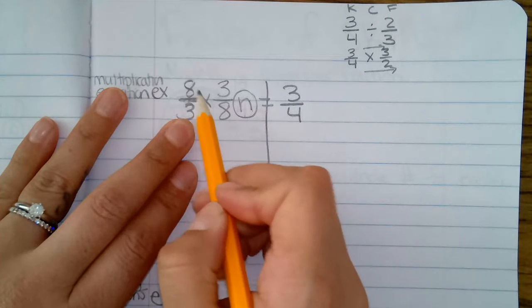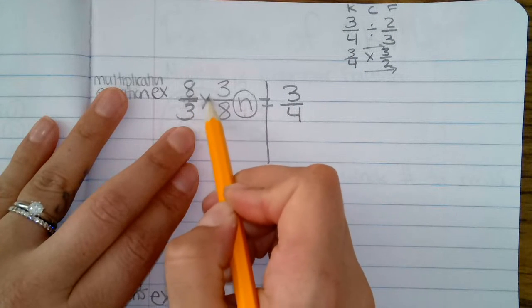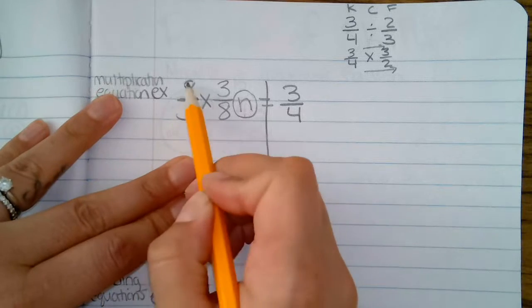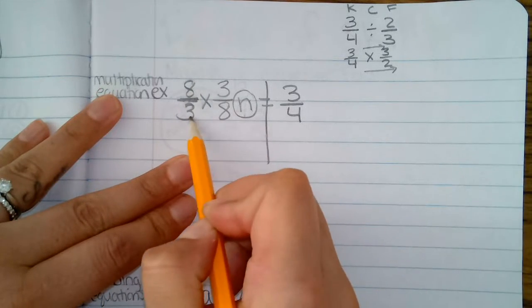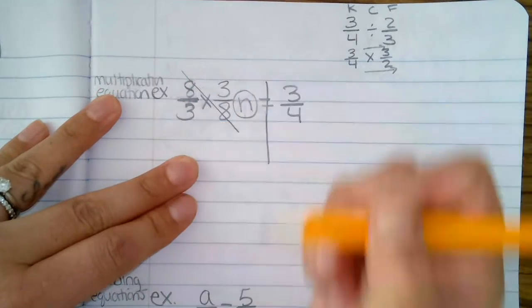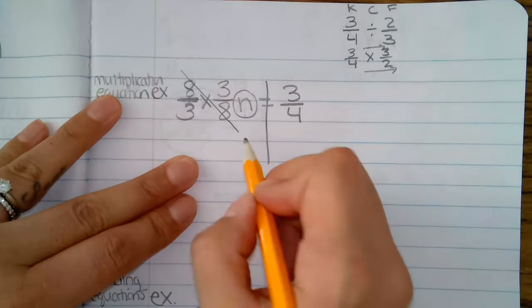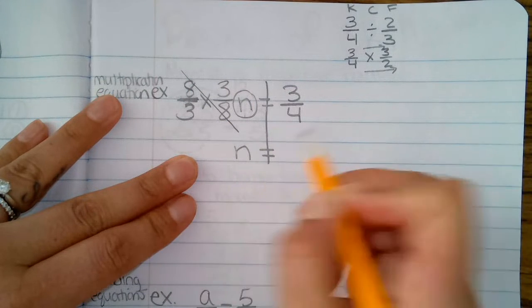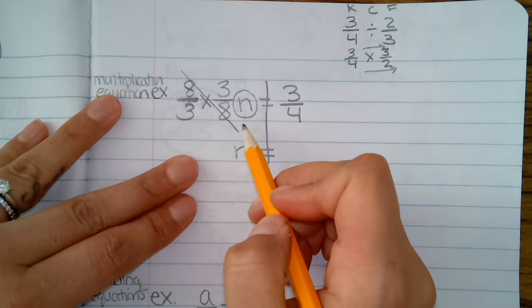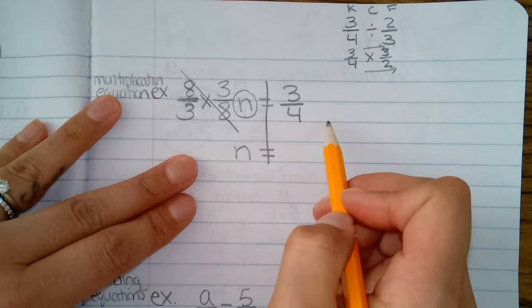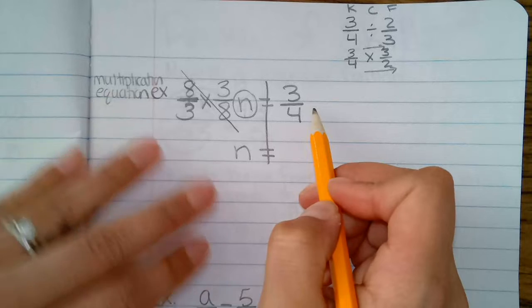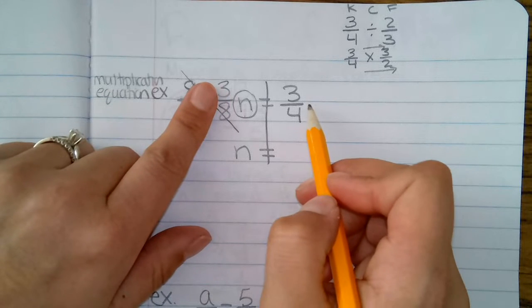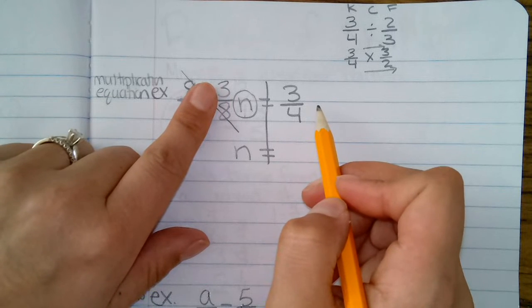So when we multiply by the reciprocal, 8/3, this will cancel out and we are left with n. Now remember, we have to do the same thing to the other side of the equation. So in order to divide, we have to multiply.